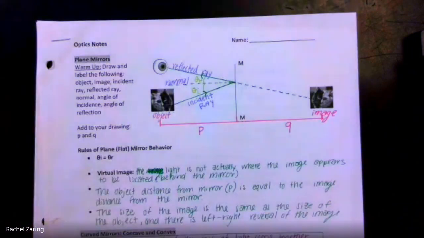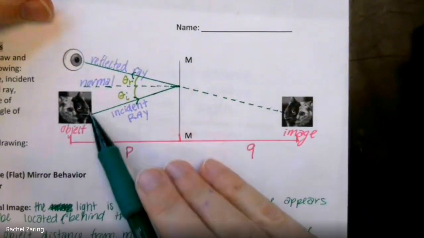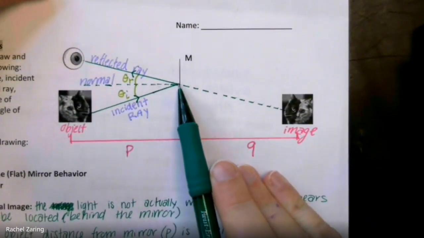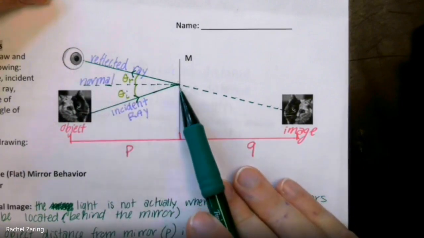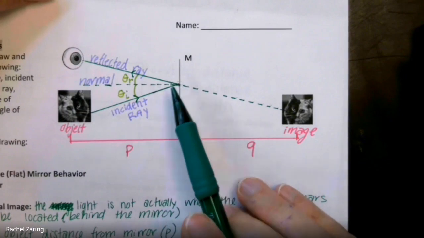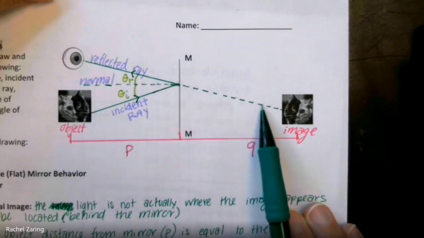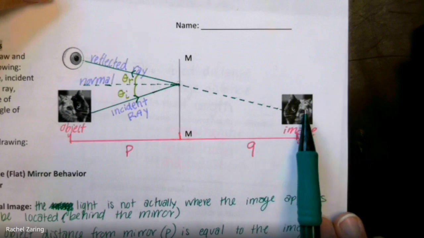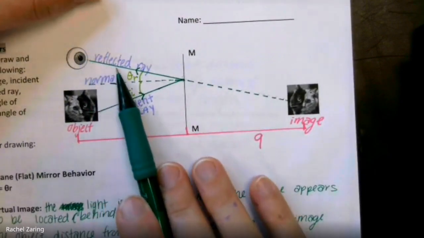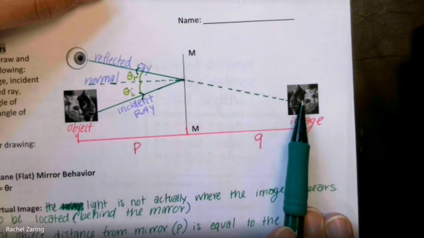Just to show you what your image should look like at the end of completing this warm-up, you always draw the incident ray from the object to the mirror and then the reflected ray from the mirror to your eyeball. How you know where this point is on the mirror line is because your reflected ray is always going to be a straight line towards where the image is, the virtual image on the other side of the mirror. So once you make this line drawn towards the mirror, you can then create your dotted virtual reflected ray all the way to the image here.